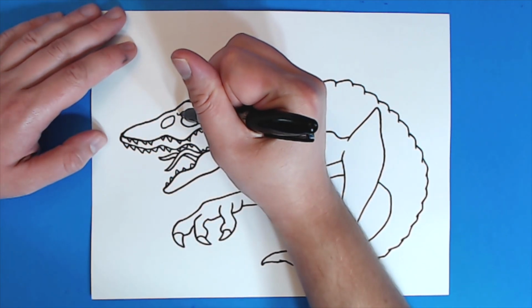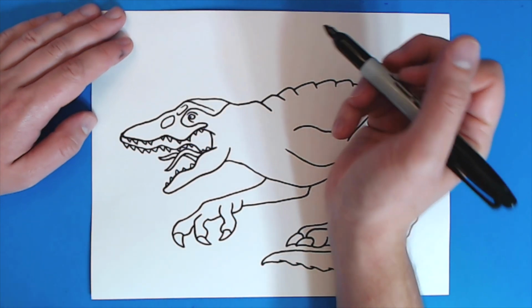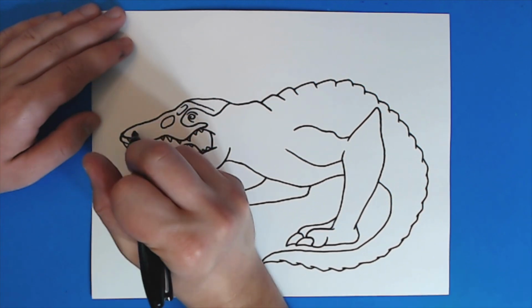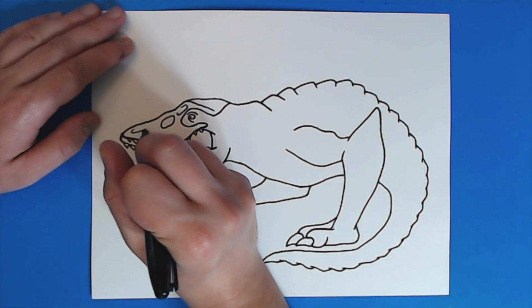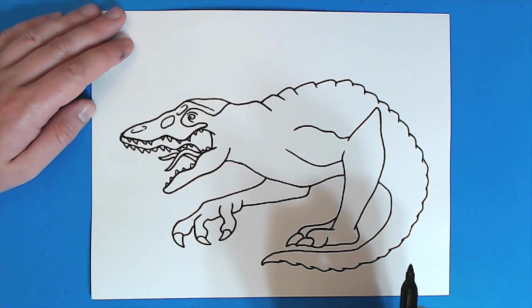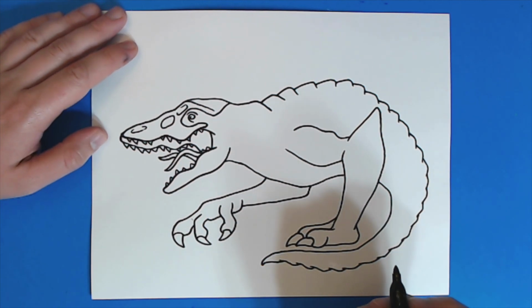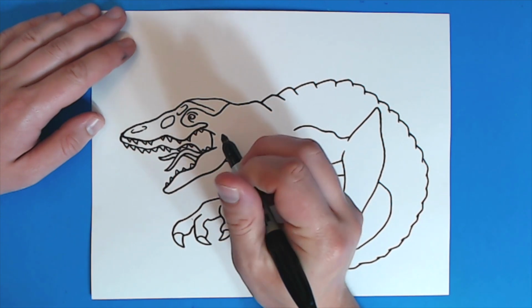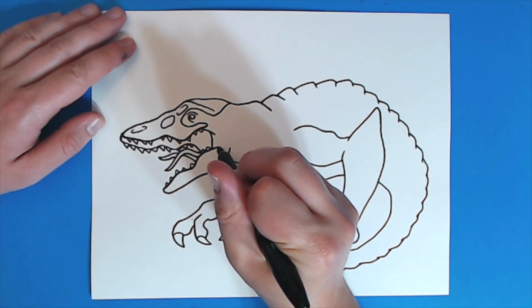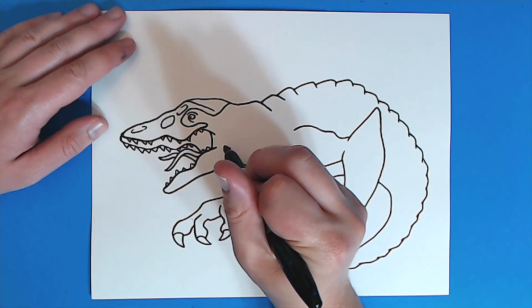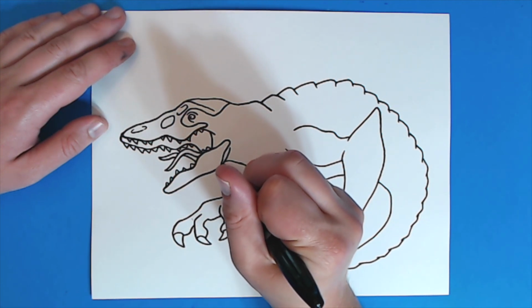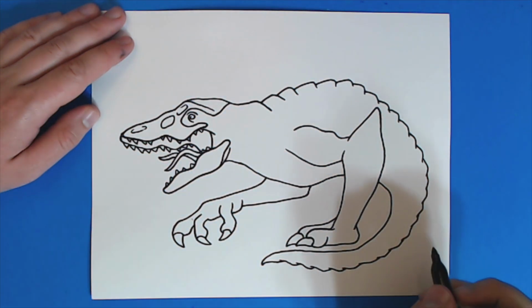And then above here, I'm going to draw kind of like a half oval shape like that. Then I'm going to make kind of like another broken oval shape like that. Kind of show where that skull plate is. Then down here on his jaw, his whole jaw is kind of like a skull too. So I'm just going to come right here, curve this line around, and then connect it right there.